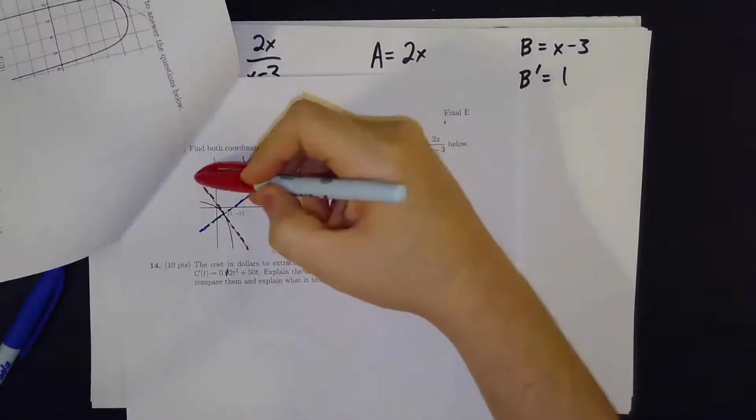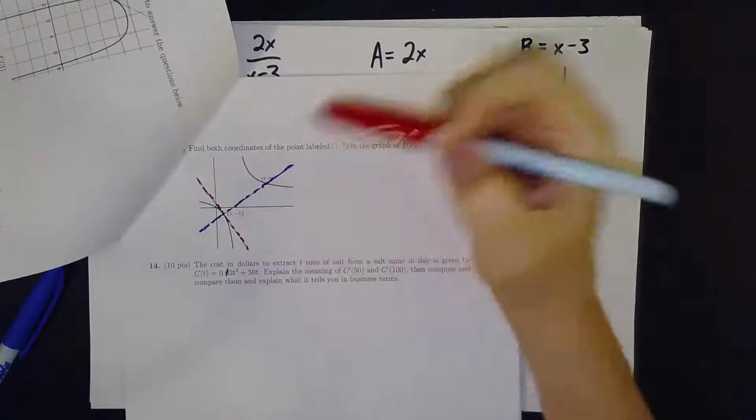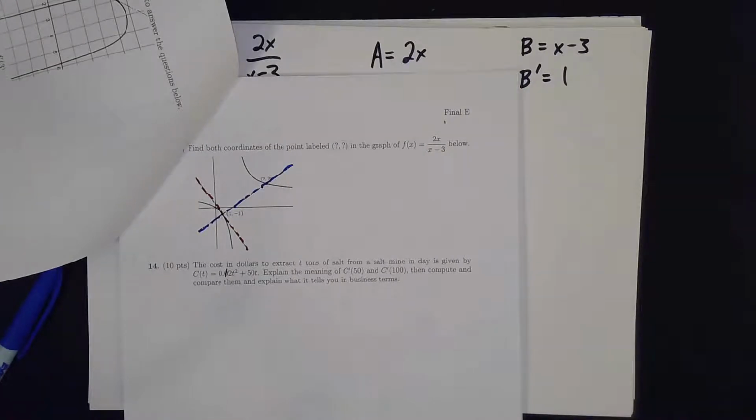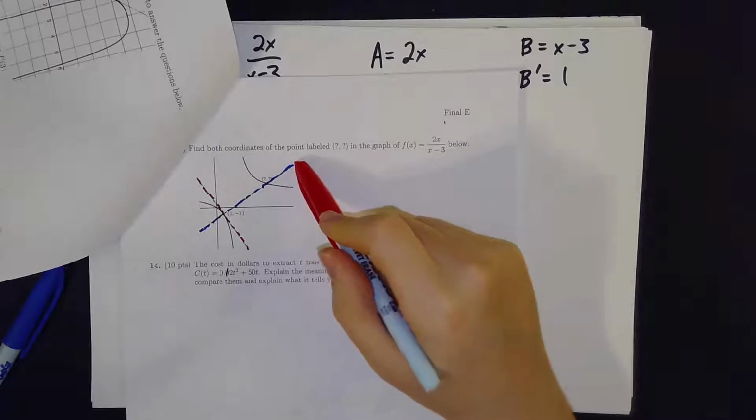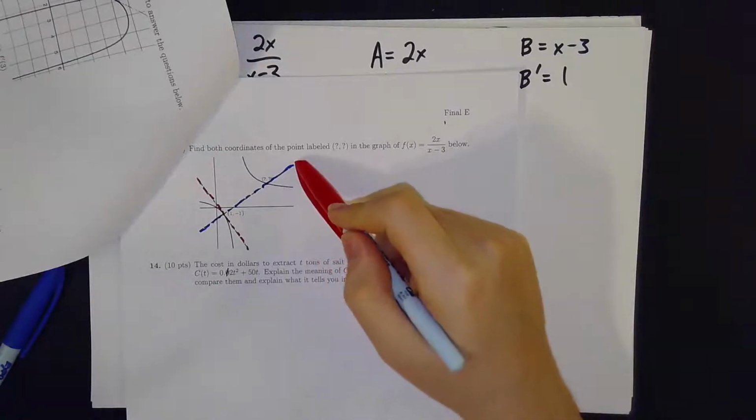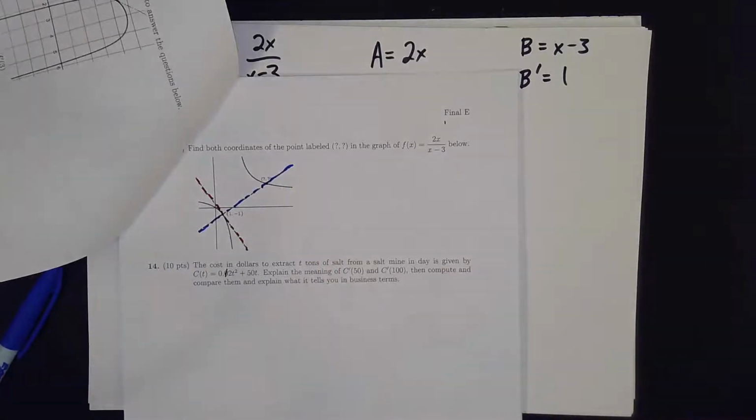Okay. That is the slope of the red line here. But actually, if you look, I'm really more interested in the blue line, which as it happens is perpendicular to the red line. And so I know its slope too.